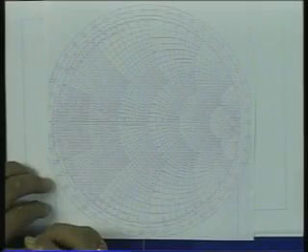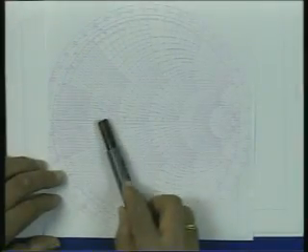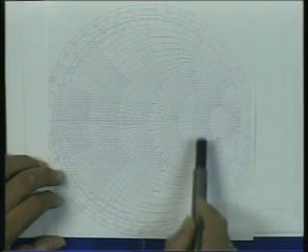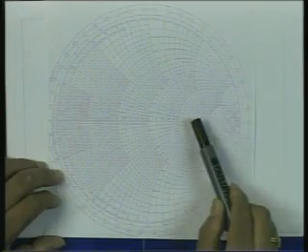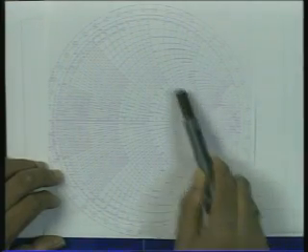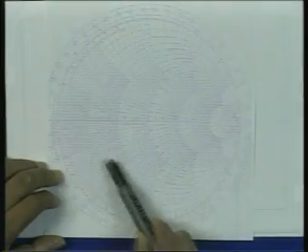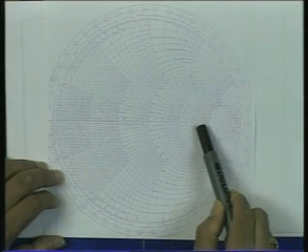So, there are two possibilities: either I move a distance of lambda by 4, or I move a distance of lambda by 2, so that I see the impedance again as resistive impedance. So, my original impedance is resistance. By transforming by a distance of lambda by 4 or lambda by 2, I will again see a resistive impedance.